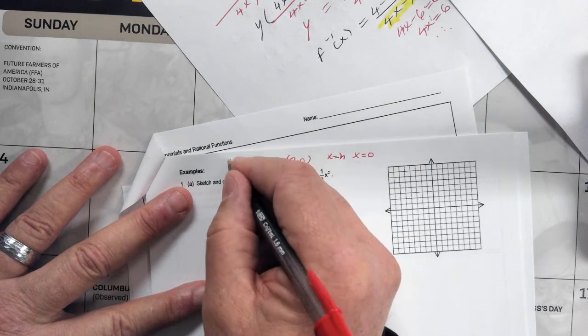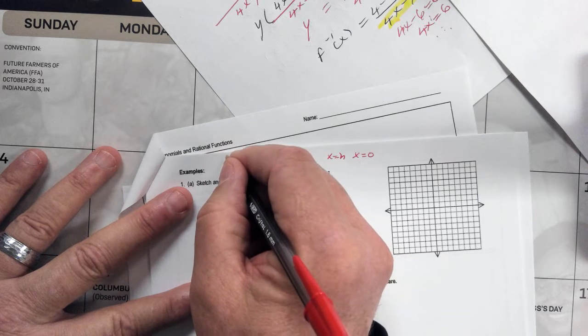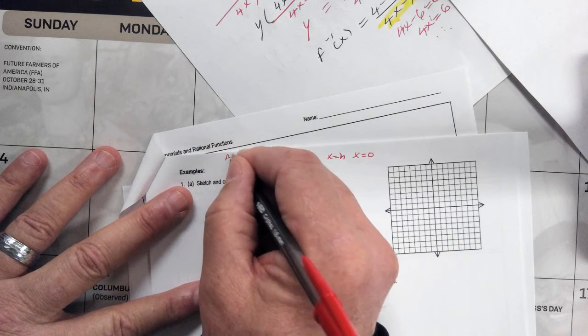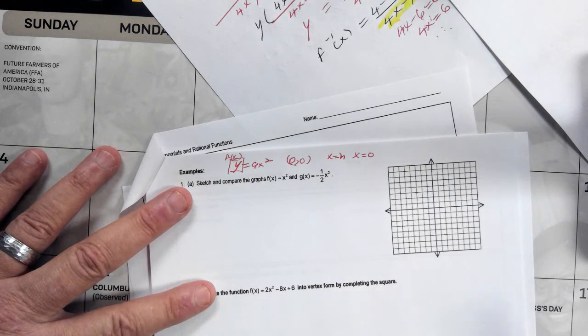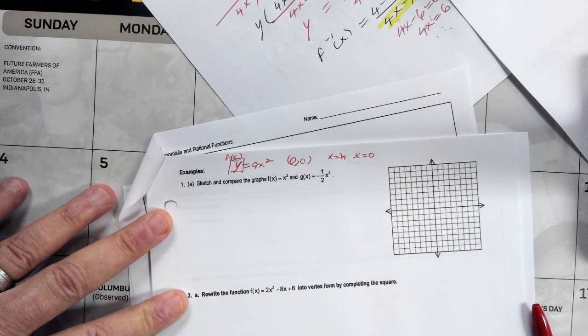This y right here is what they call f of x. So when you see f of x, it's nothing more than y. Got all that? That's jargon.